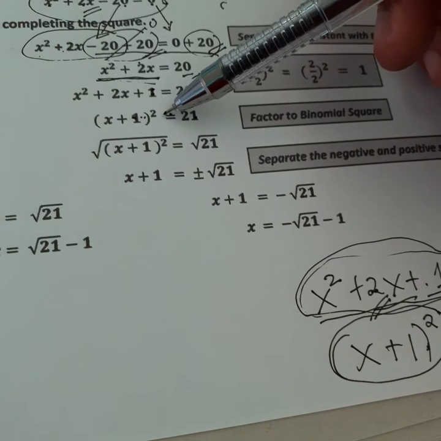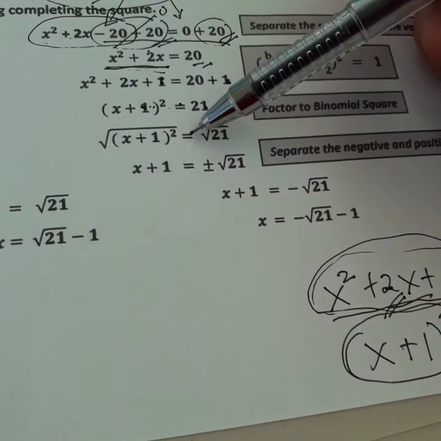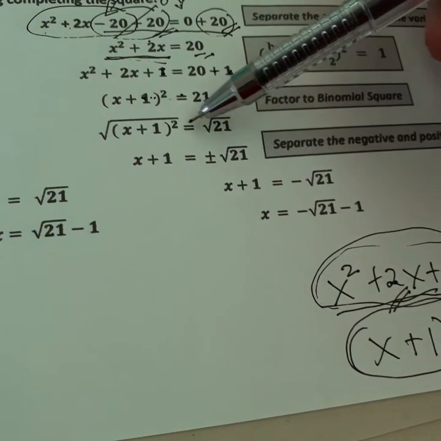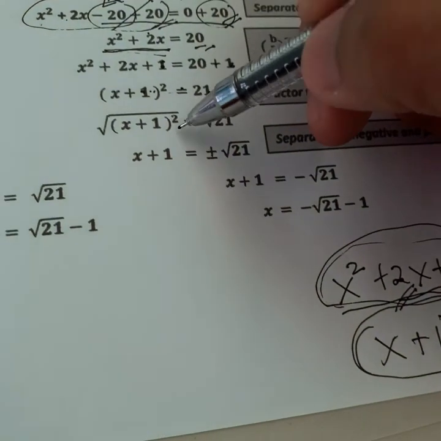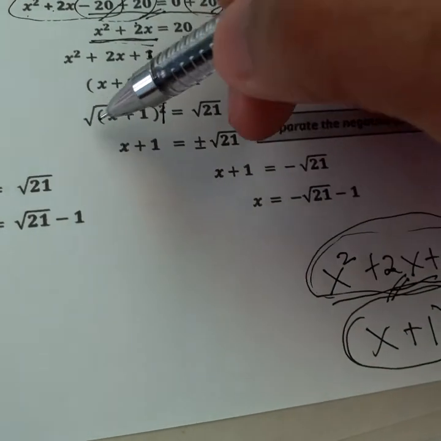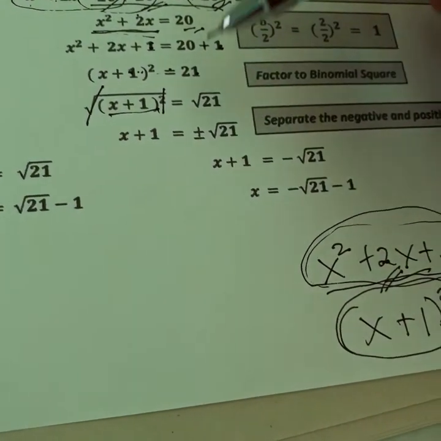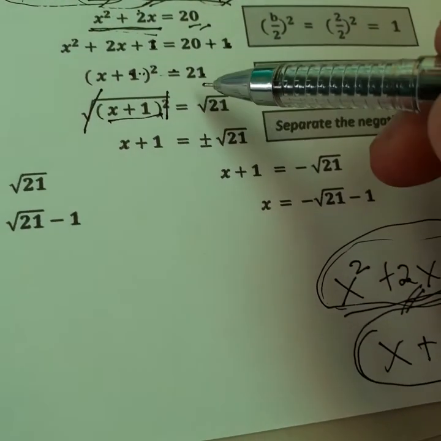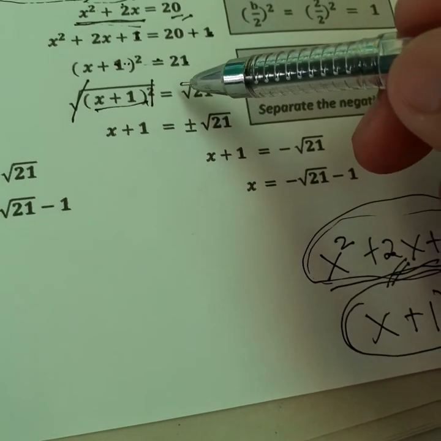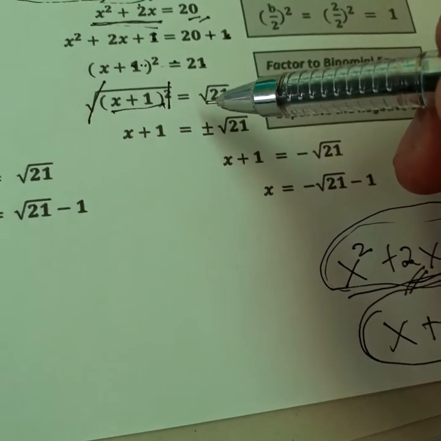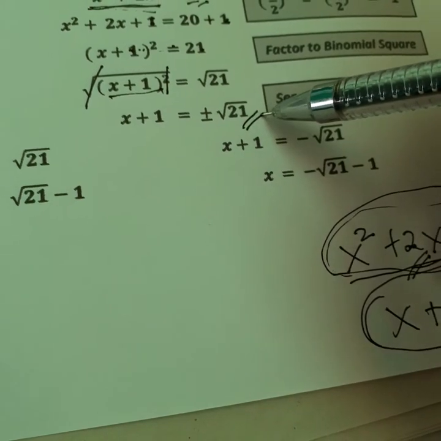Then it is squared. To eliminate the square, we simply put a radical sign. If we put a radical sign on one side, we put a radical sign on the other side, then cancel the square with the radical sign. What remains is x plus 1 is equal to, since we put a radical sign, plus or minus the square root of 21. So we have two solutions.